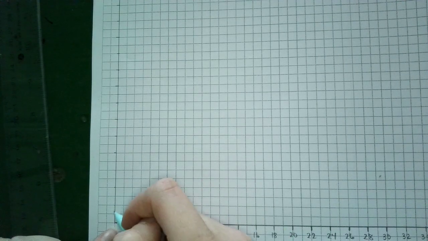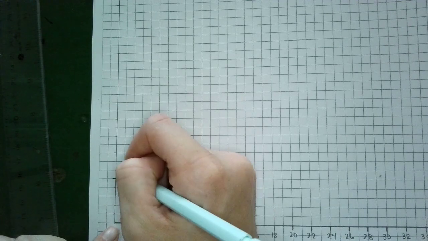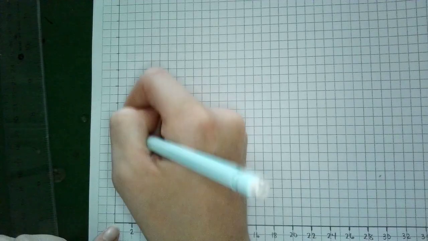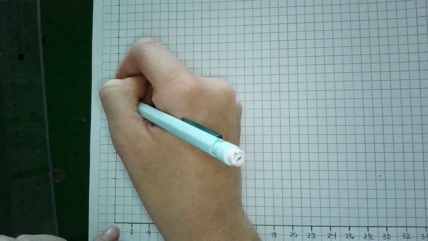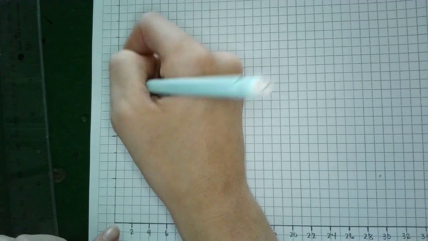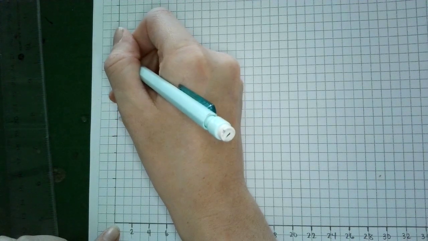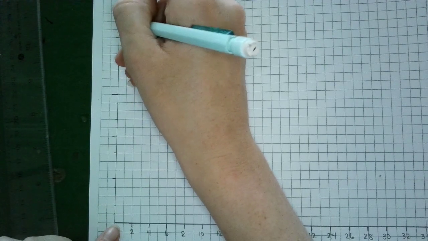So instead of a square being 5, I'll do 10, 20, 30, 40, 50, 60, 70, 80, 90, 100, 110, 120, 130, 140, 150, 160, 170, 180, 190, 200, 210, 220, 230, 240, 250.